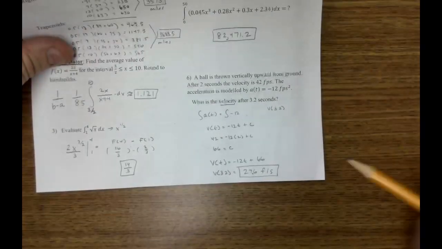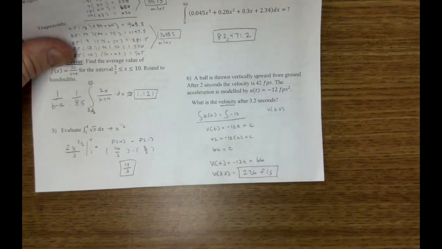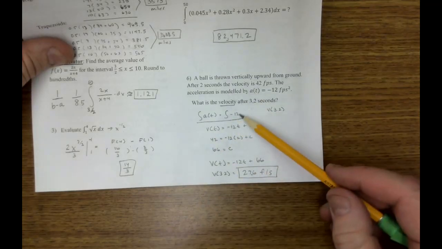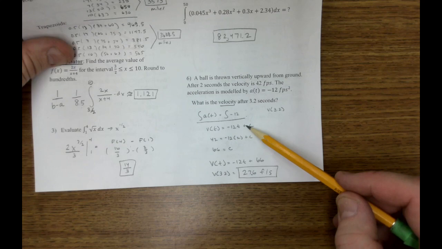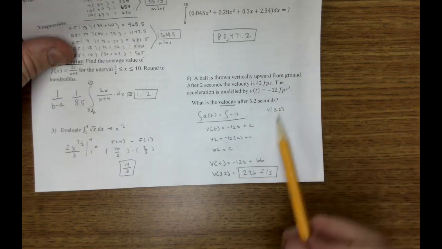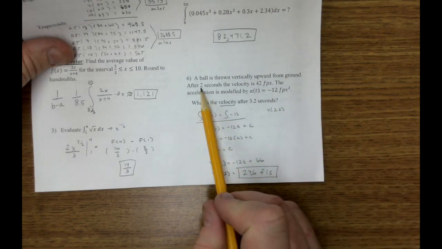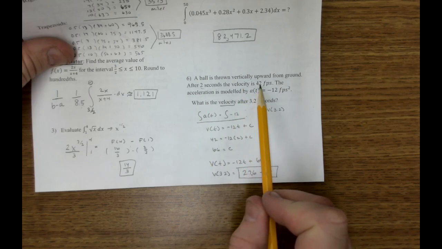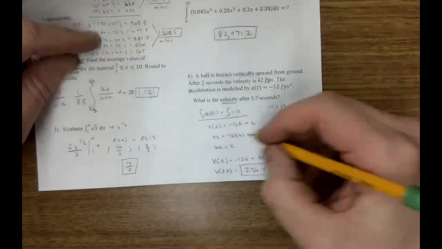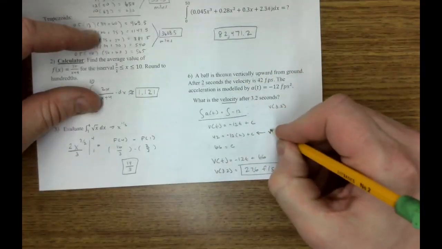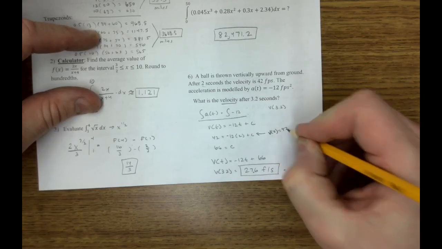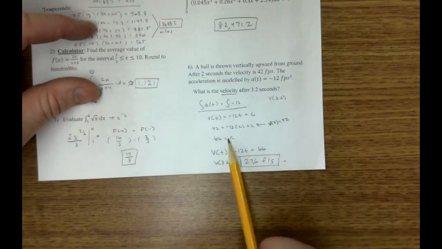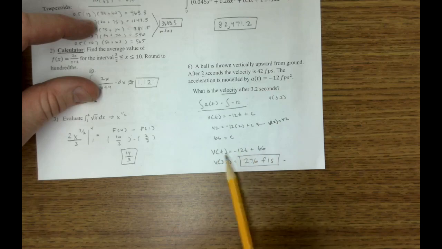Number 6, we're going to start here at acceleration. Then we're going to integrate back to velocity. We can use this piece of data right here that says at 2 seconds, the velocity is 42. So right here, I am inputting v of 2 is 42, which will give me the c value, which now gives me an equation for velocity.